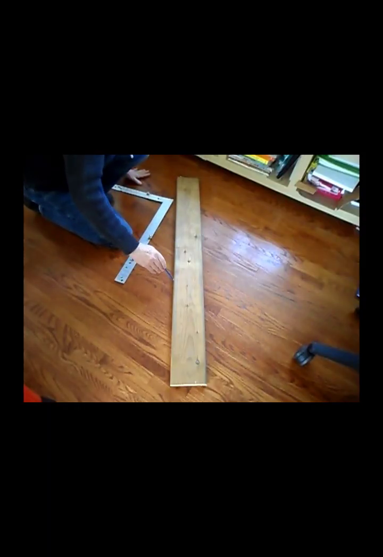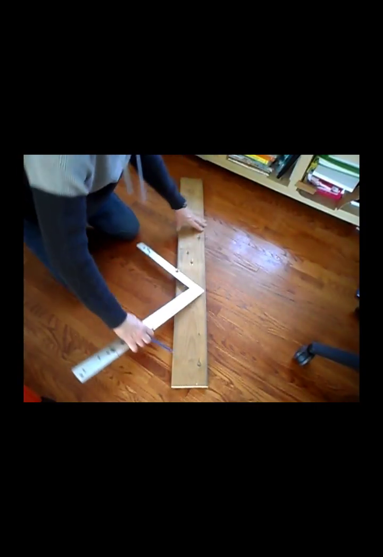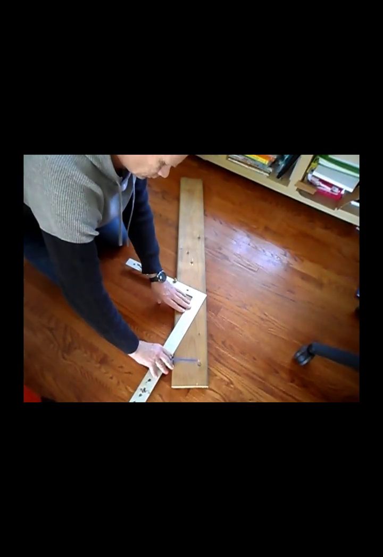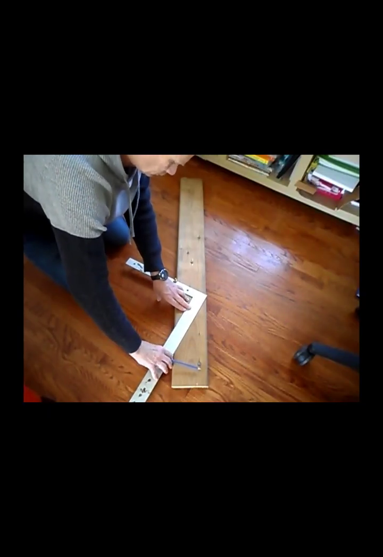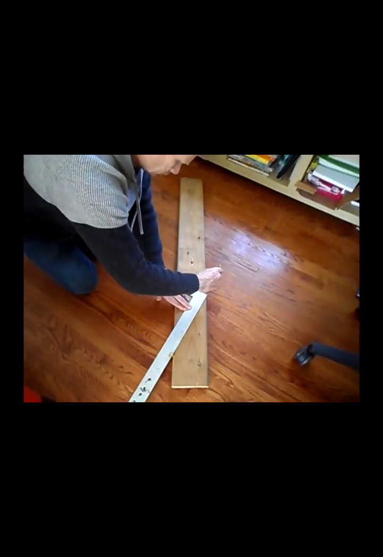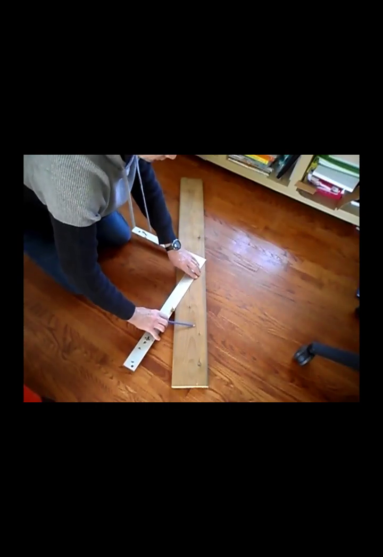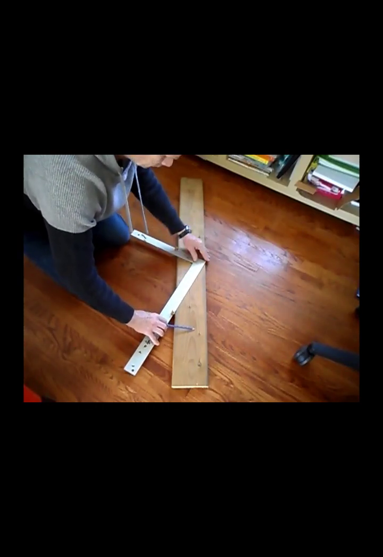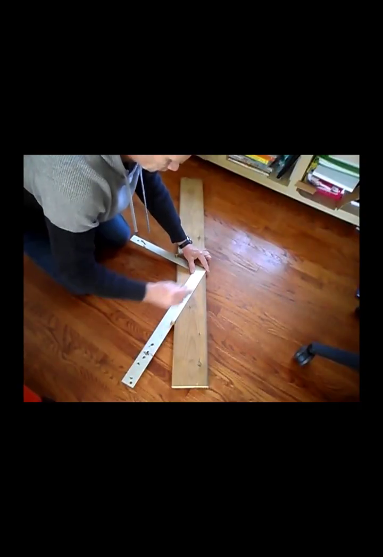We then take the calculated measurement of the length of the rafter and measure that from the top of the plumb cut to where the wall frame is going to meet it. Then we'll slide the framing square back a little bit so that we're about a third of the way down the width of the rafter, and then mark the seat cut.